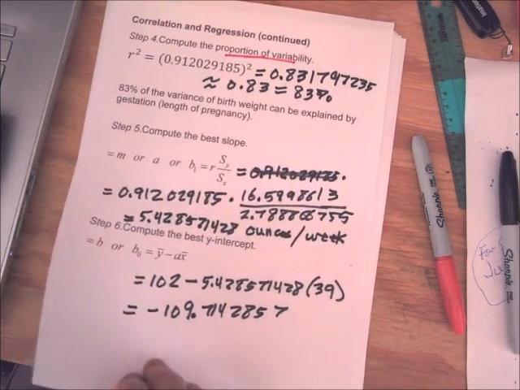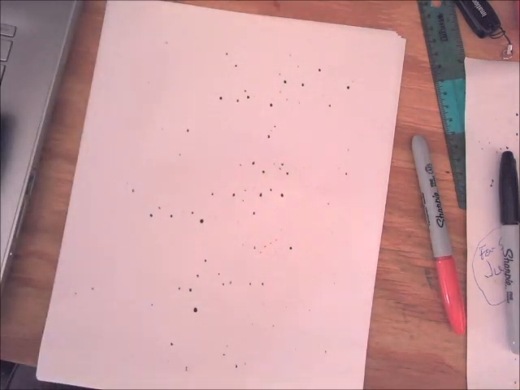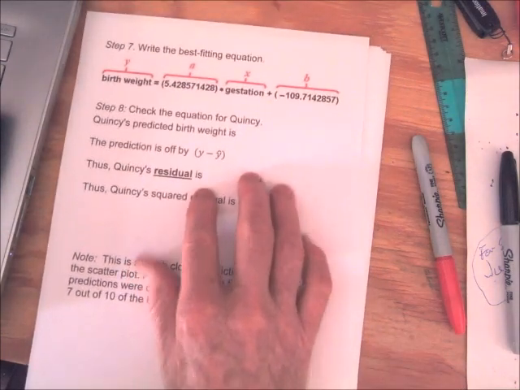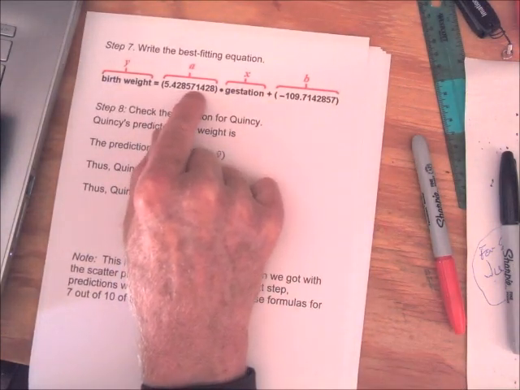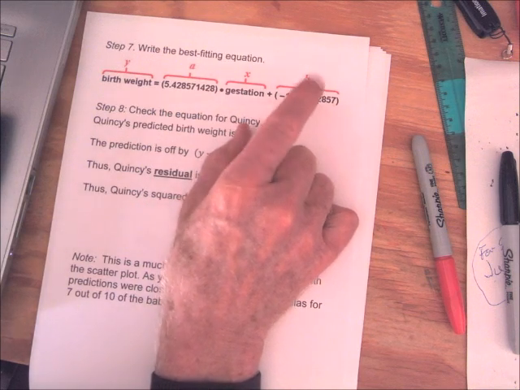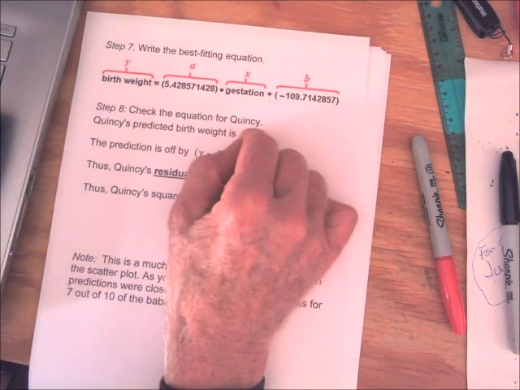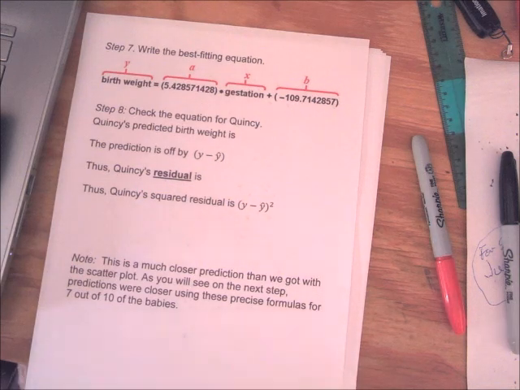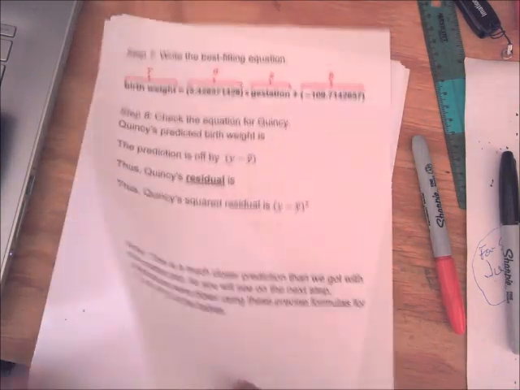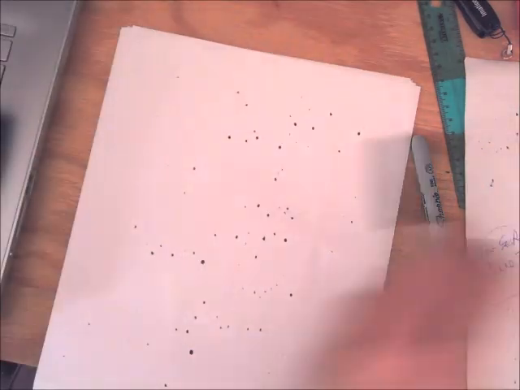Okay, so we can then write down the best fitting equation. Birth weight is 5.42 something times gestation plus negative 109.7 something. And then if we check Quincy's predicted birth weight, we just replace gestation with 39. So maybe I'll do this on a separate page.